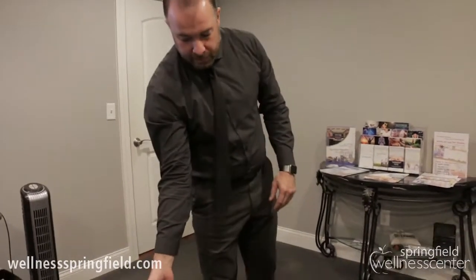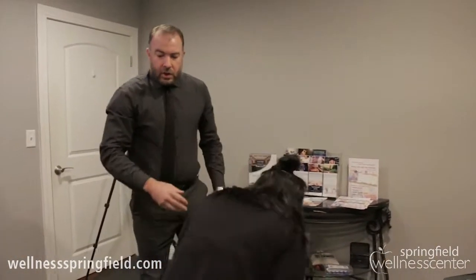Let's go ahead and sit on this. So those are things that we can do here in the office. There are also stretches that you can do for those muscles at home. You can Google psoas stretch, piriformis stretch, or IT band stretch, and you'll find a bunch that you can do on your own. It is a little bit more effective if we're able to do that here in the office, or if you have a partner that can help you with those.